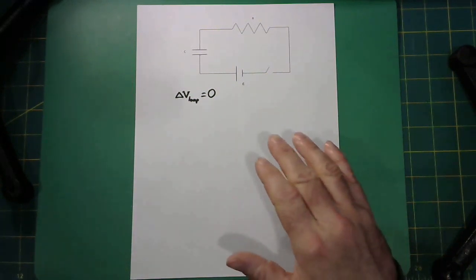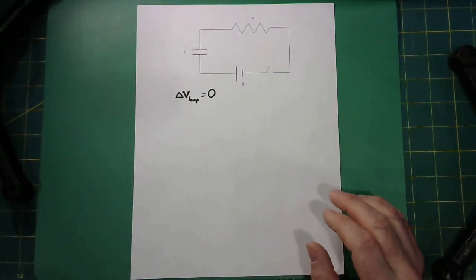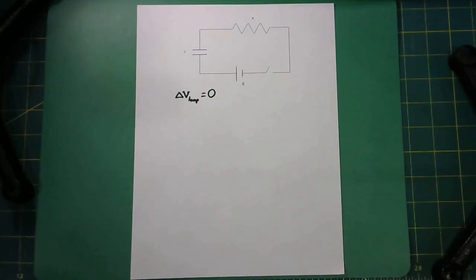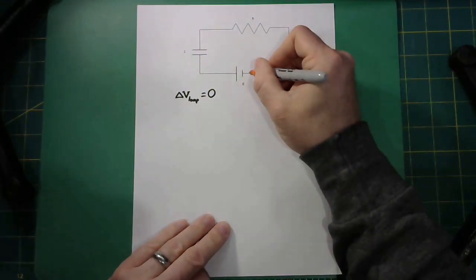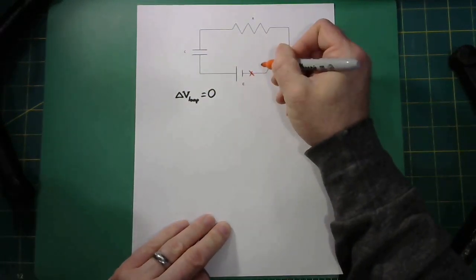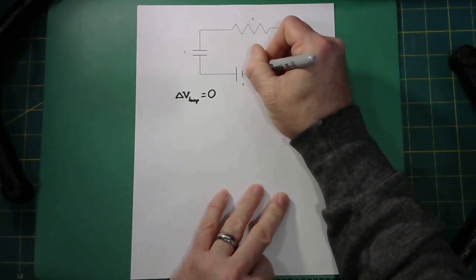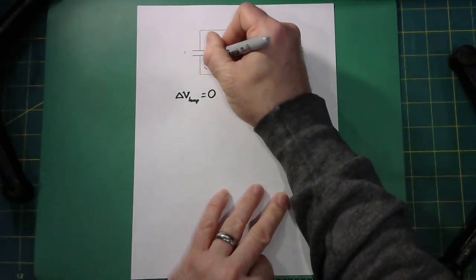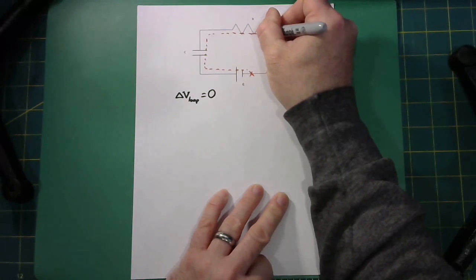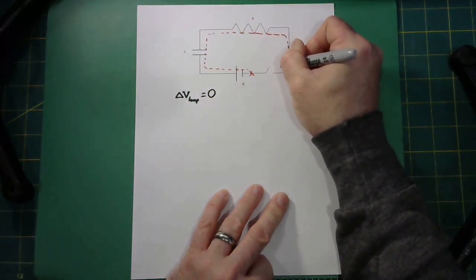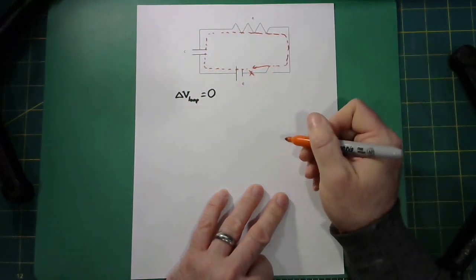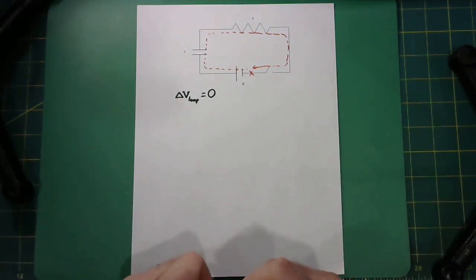And so I'm going to go ahead and choose my path through this circuit. I'm going to choose to start at the low V side of the battery here, and I'm going to trace through the circuit going around clockwise, ending up back where I started. That is the path I'm choosing to follow.